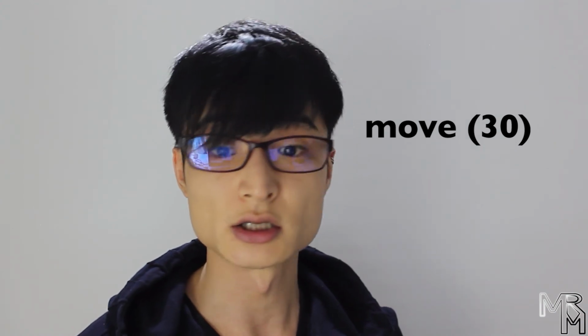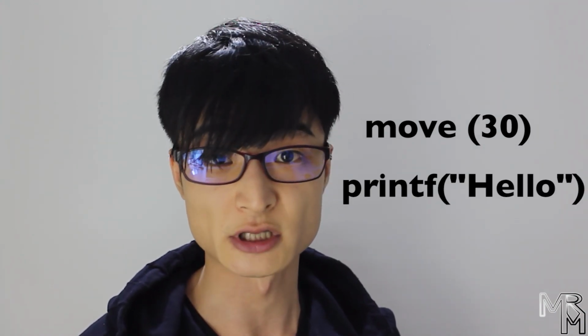Some of you might have realized that the blocks we use in Scratch are somewhat similar to functions we used in C in the previous video series. For example, if Scratch was a text-based language like C, instead of adding a move block, we would have probably had to write something like move 30. Looks pretty similar to, say, printf hello, doesn't it? I wanted to mention this to reiterate that even though Scratch is visually different from C, it essentially does the same thing. This is it for this video.